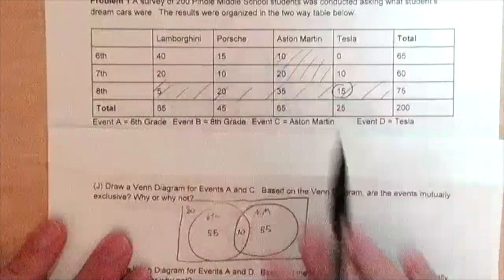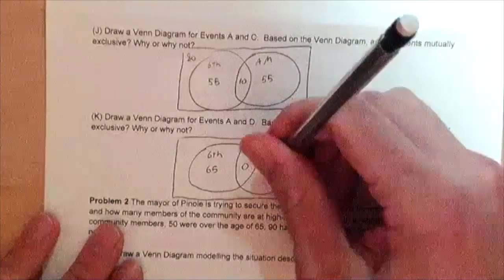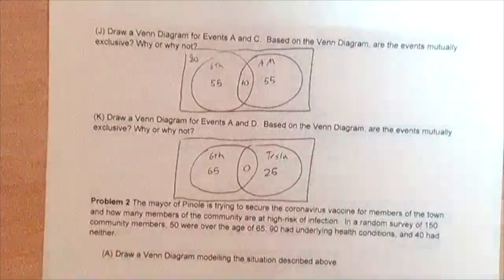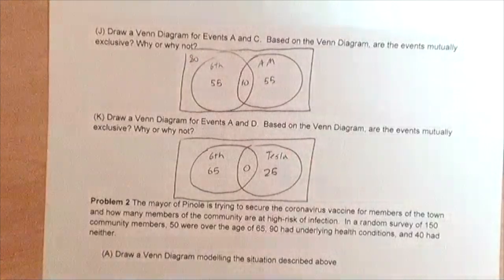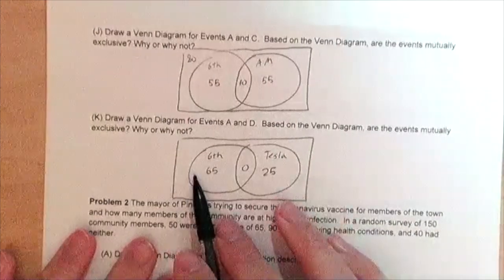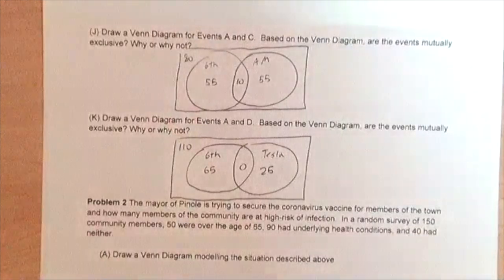There's 65 students who are in one of these other sections. And then in Tesla, there are these 25 7th and 8th graders who like the Tesla. My idea is the Tesla is like a mature choice. A sixth grader is not going to choose the Tesla, but an eighth grader might, being more environmentally conscious or something like that. So hopefully that makes sense. And then we could put the outside at 110. And all we have to do now is talk about whether the events are mutually exclusive.